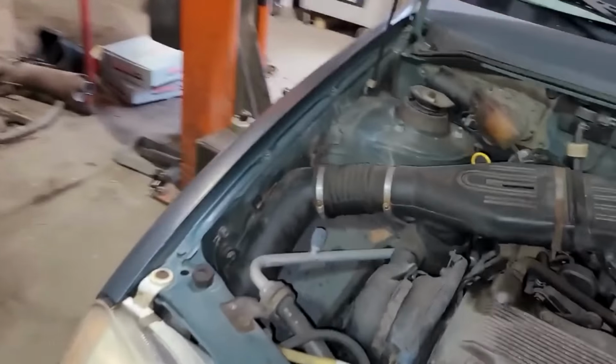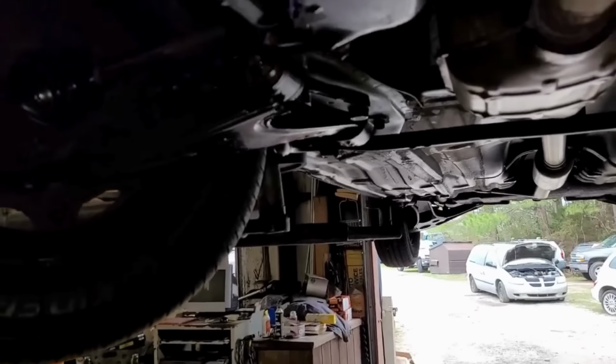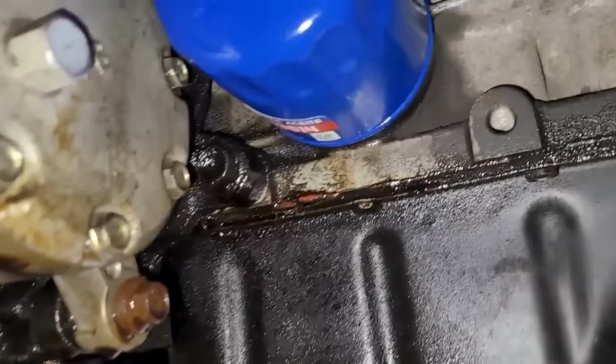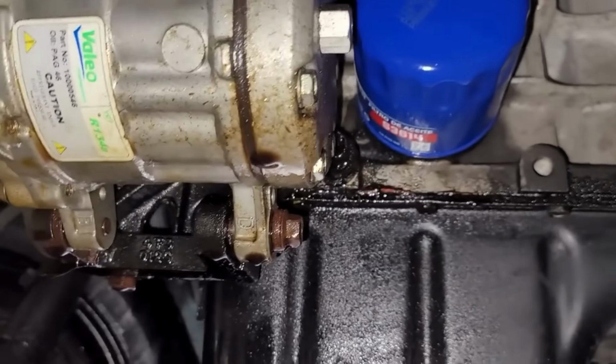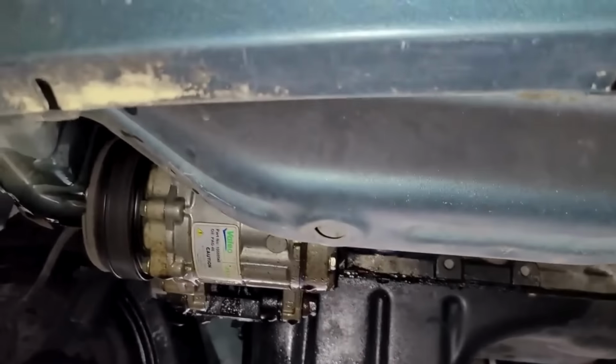Actually sounds pretty good. I'll give it that. All right, let's put it back up. All right, so there it is. Two filters in place. No more leak. So I think we're good there.